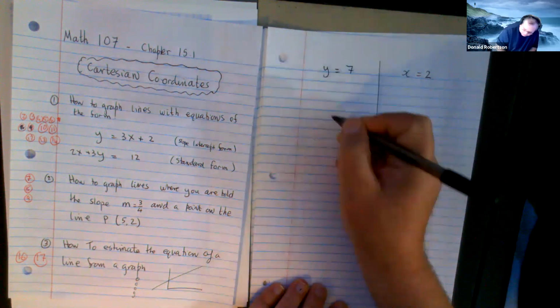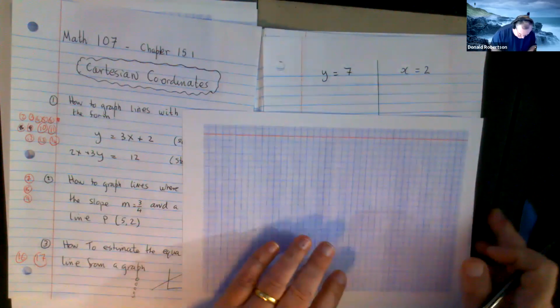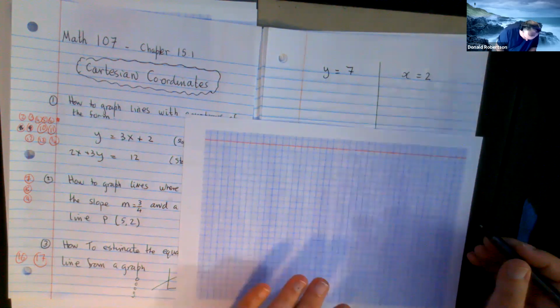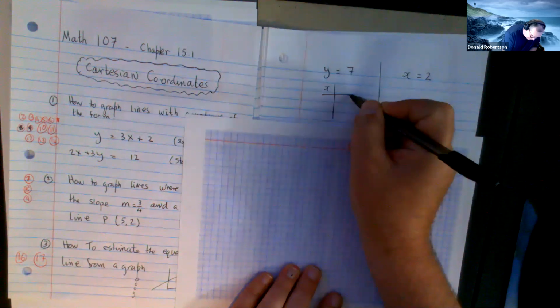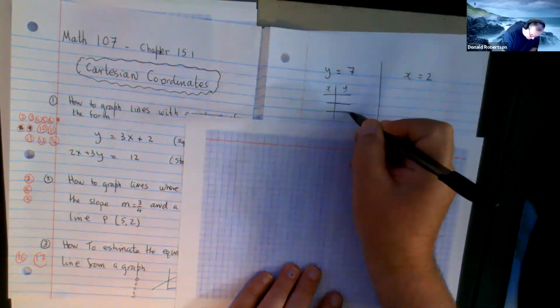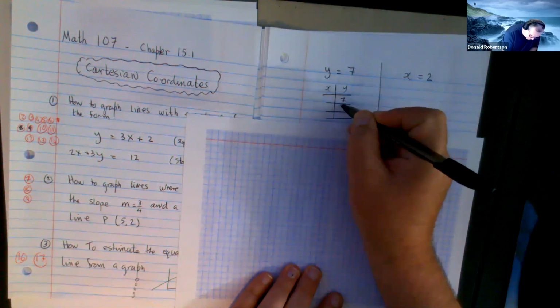So let's kind of do it on this one. Where's my square paper? Oh, here we go. Y equals 7. Basically, what that is telling us is that you want to plot all the points whose y coordinate is 7. Now, if you want to do a little table, it would look like this. The y is 7.